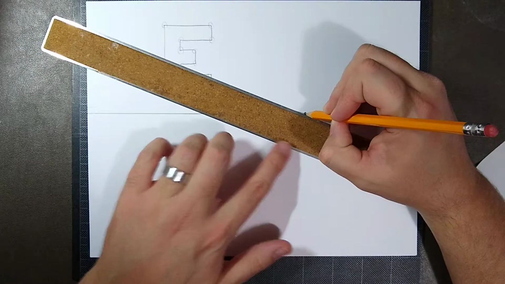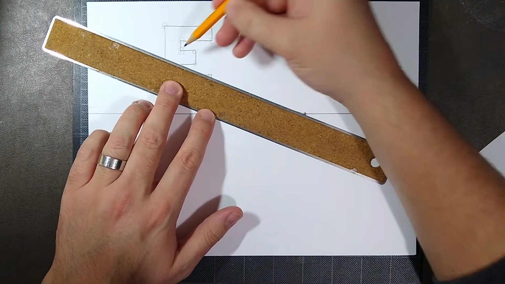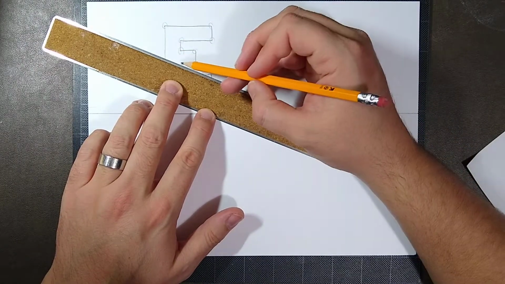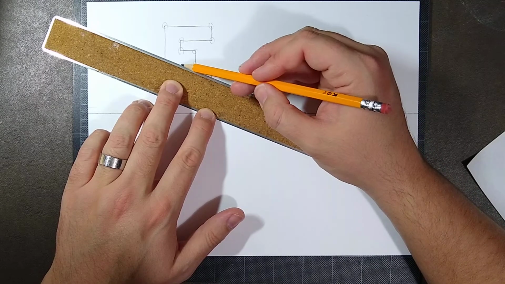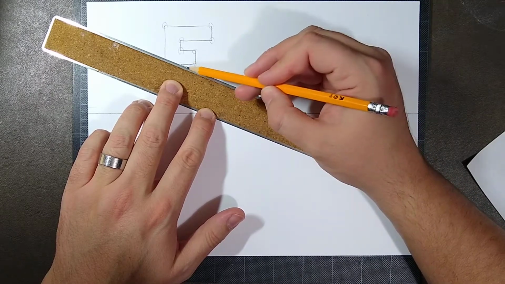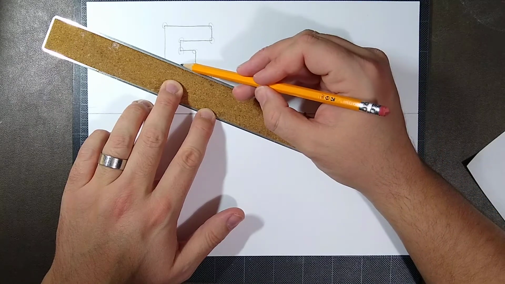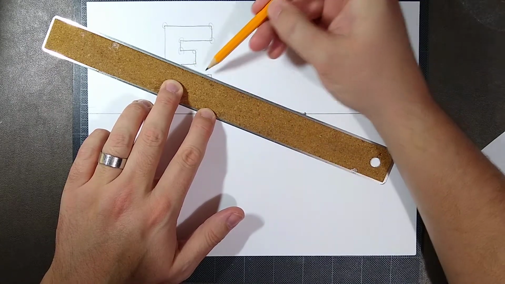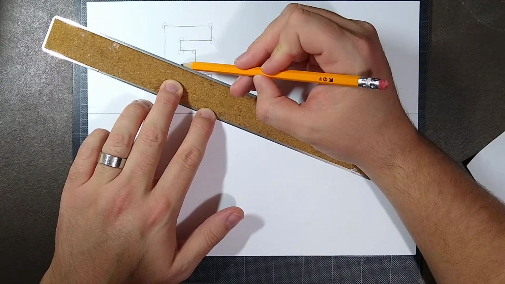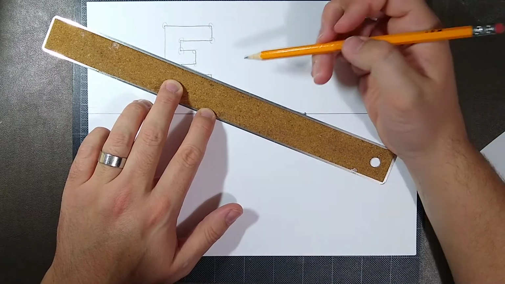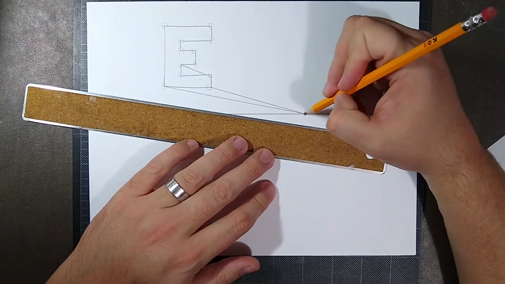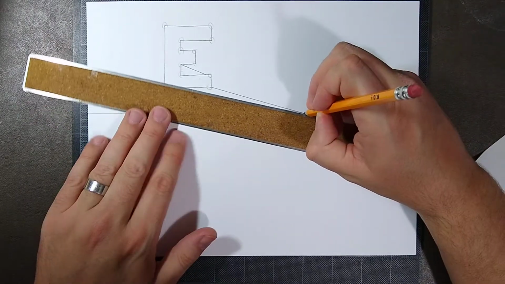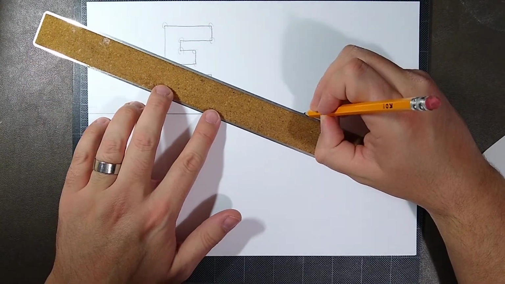All right, I hit this inside corner right here of my E. If I draw this, yeah, it's going to cut off this corner, but my first drawing of it is not going to go through any part of the E. So I'm going to draw this, but I'm going to stop right here when I get to that corner. I'm not going to need it to go all the way back, so I'm going to stop right there. Okay, put my pencil down, keep moving up.